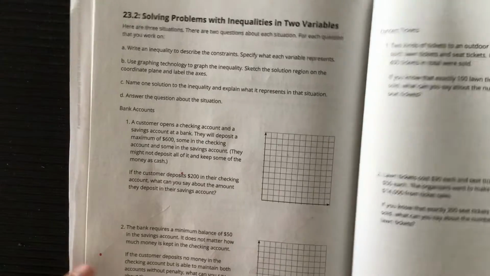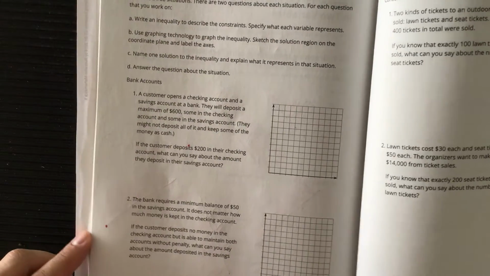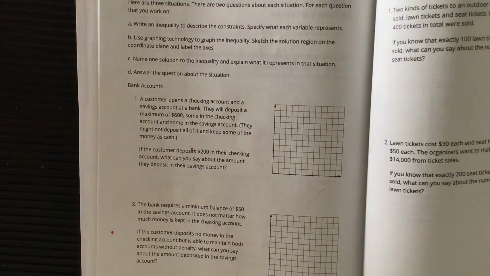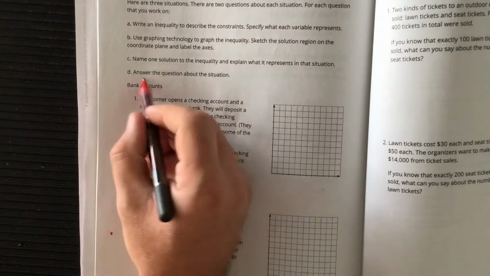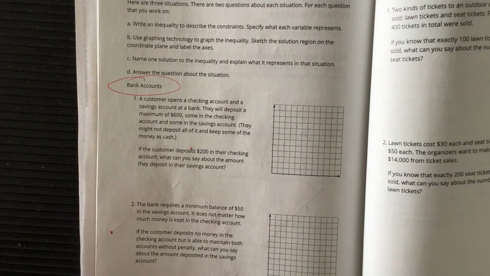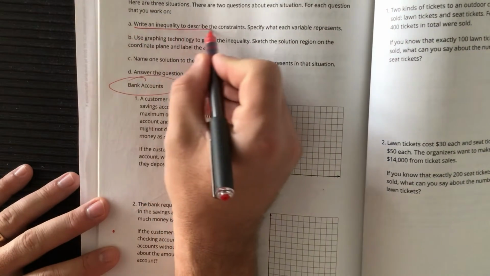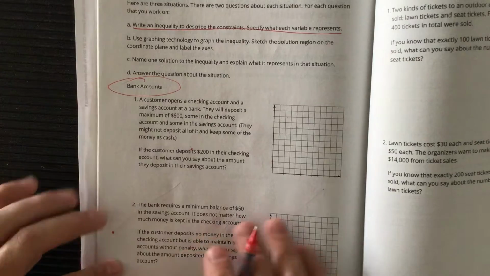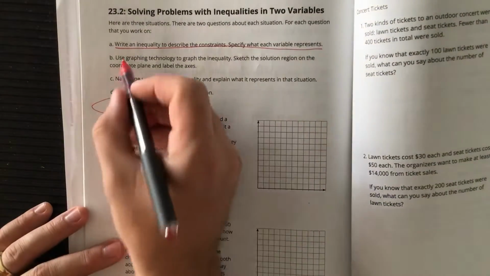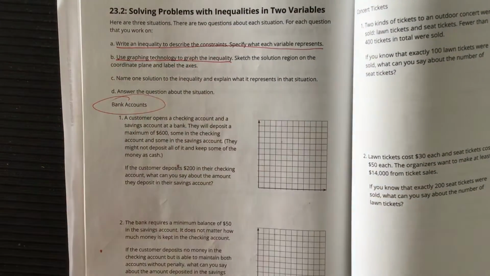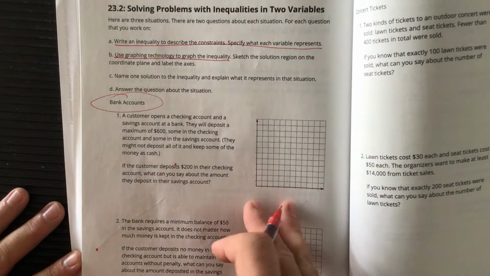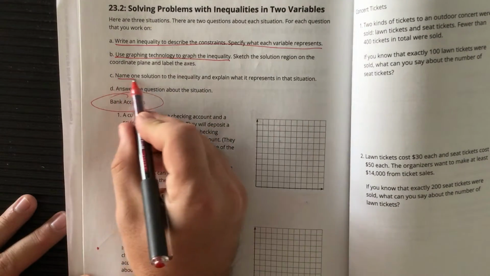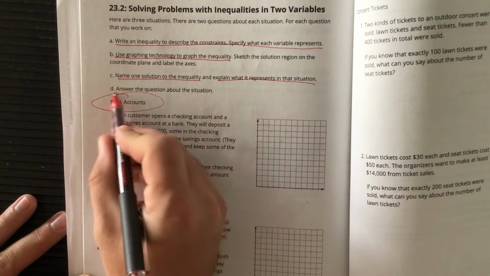It says there's a couple questions for each one here. First one, bank accounts. Here are directions. Letter A, write an inequality to describe what's going on here. Specify what your letters mean. Use graphing technology to graph. That means we are able to type it into Desmos. Sketch, like we just got done doing. Name one solution that works. Why does it work? And then answer the question.